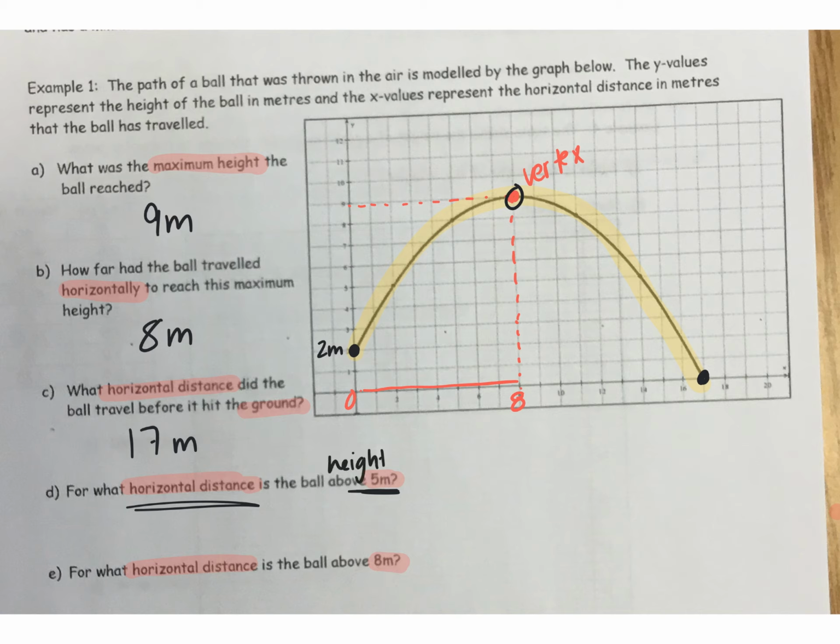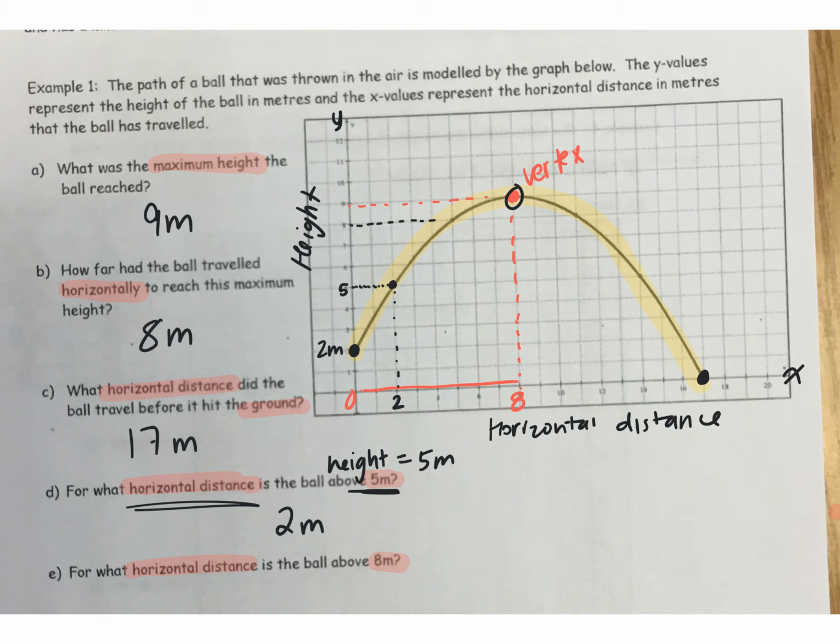So you have to figure out when the height was 5 meters. The y-axis represents height, right? And the x-axis represents horizontal distance. So when did the ball have a height of 5 meters? Let's find that point. This is 5. What was the horizontal distance it traveled to get to 5 meters? How many meters? 2 meters. How about when the ball was at 8 meters above the ground?